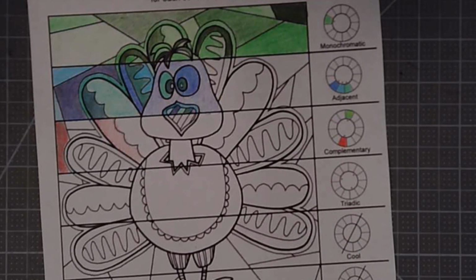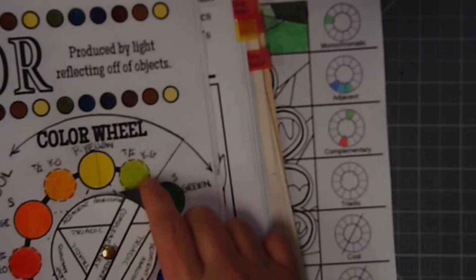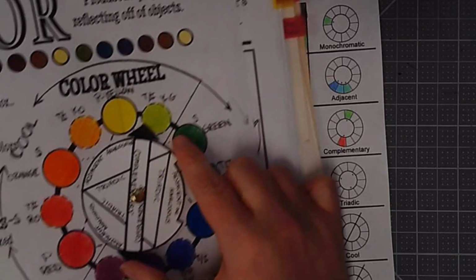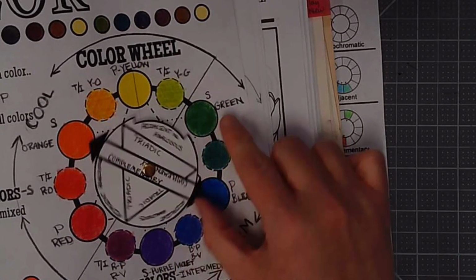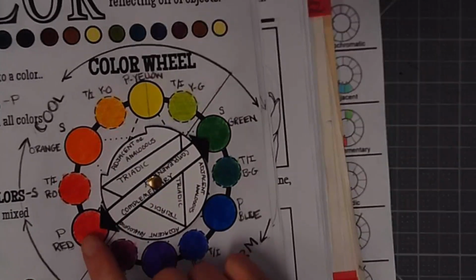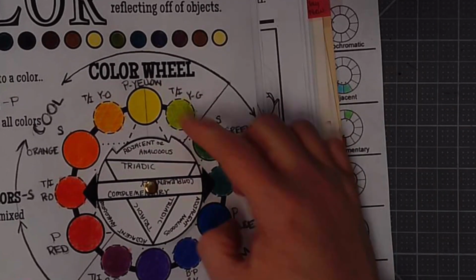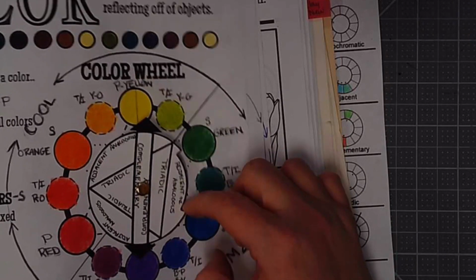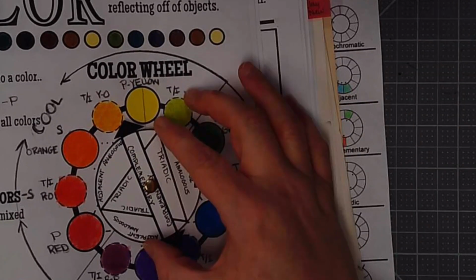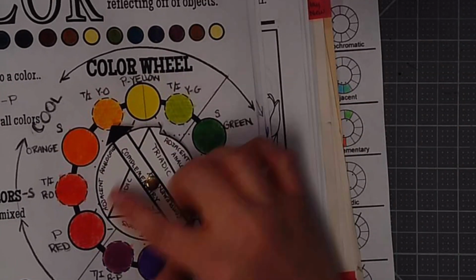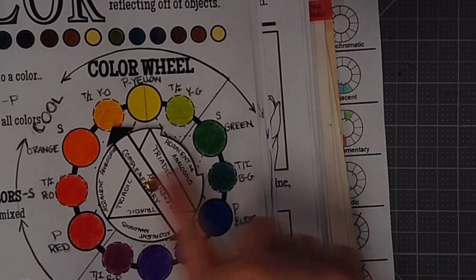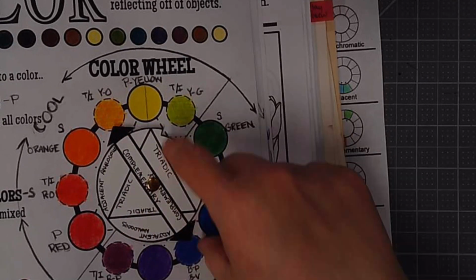So in the next section, I'm going to work with a triadic color scheme. Again, I'm going to refer back to our color wheel we have in our book. Remember, we have that center wheel that helps us identify quickly adjacent, complementary, and triadic colors. So remember, red and green are complementary. Blue and orange are complementary, and yellow and purple are complementary.